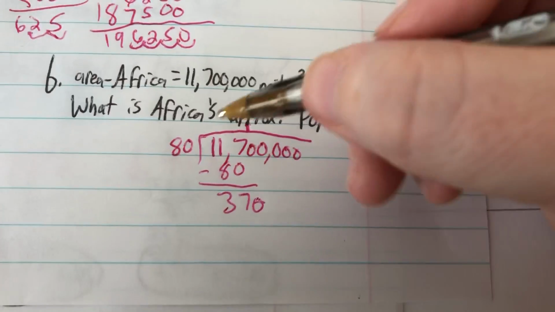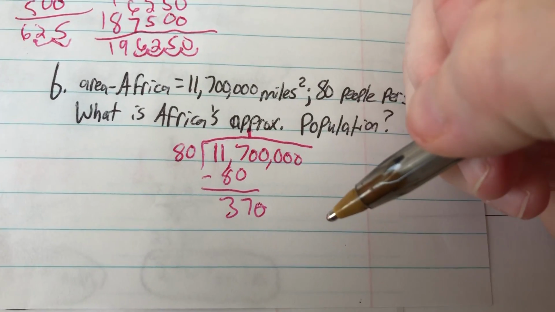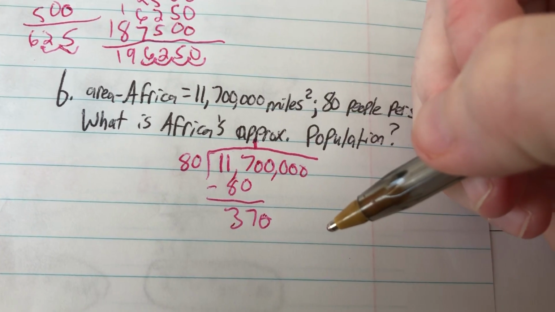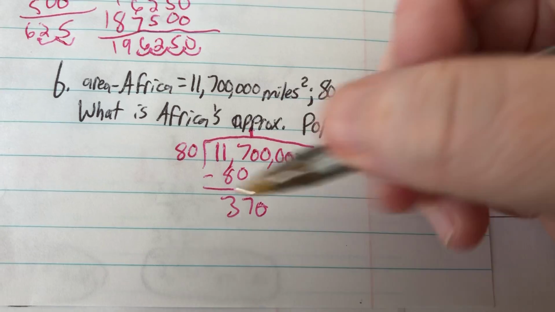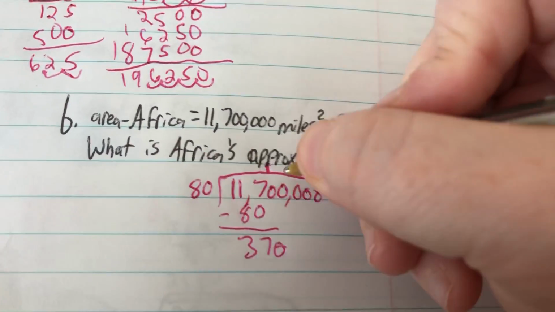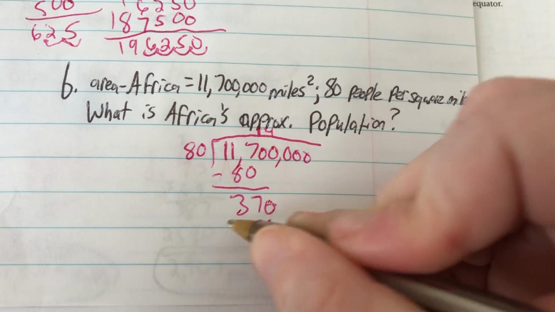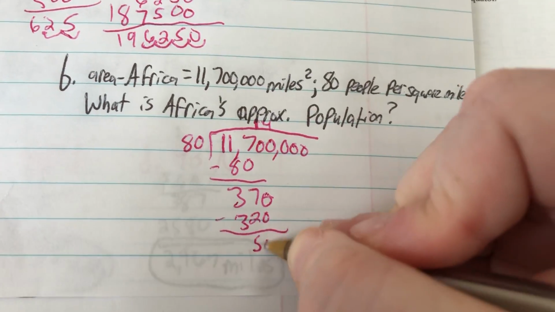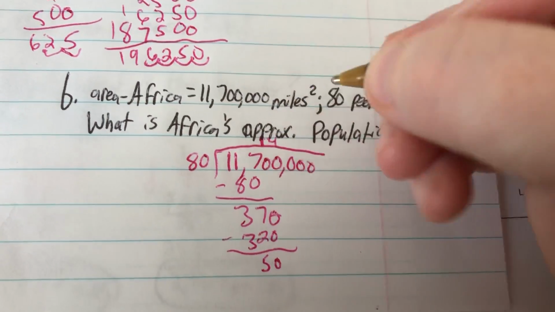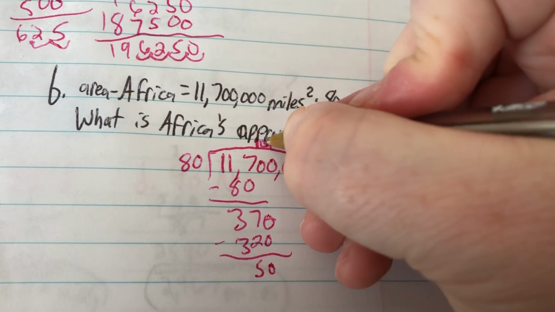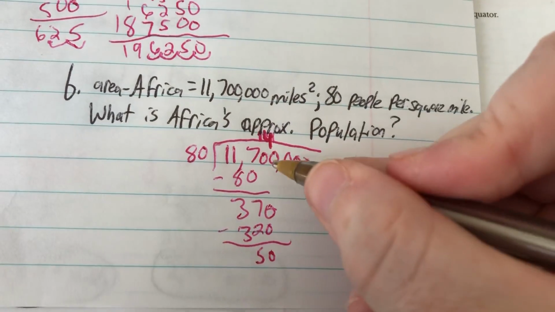Well, I know that if I did 8 into 37, I know that 8 times 1 is 8, 8 times 2 is 16, 8 times 3 is 24, 8 times 4 is 32. So 4 times 80 would be 320. Subtract, you get 50. These are already not really lined up very well. This 4 goes over that first 0. So bring down the second 0.